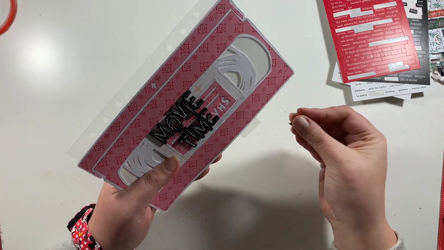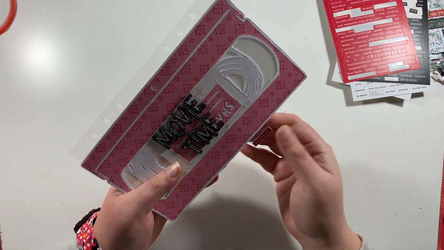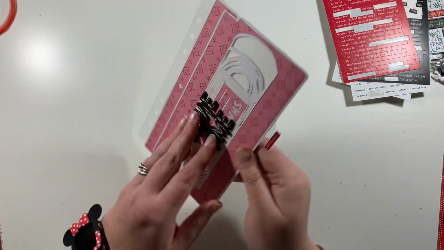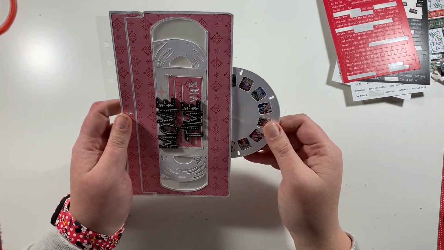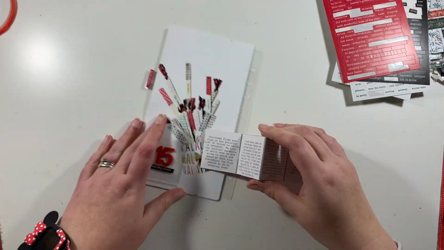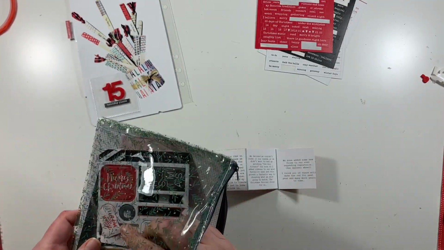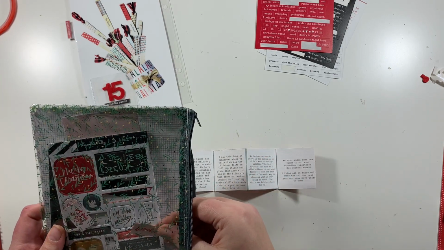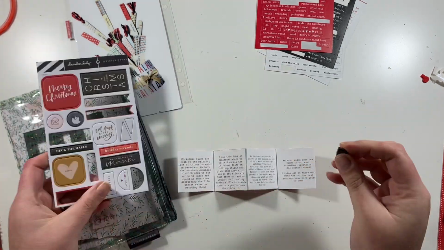I'm just going to pop that into the little tab, and there is the little pull out bit. And I think it's super cute, and I love interactive elements, so this worked really well. And then the final thing that I'm going to do is just add a single embellishment on.